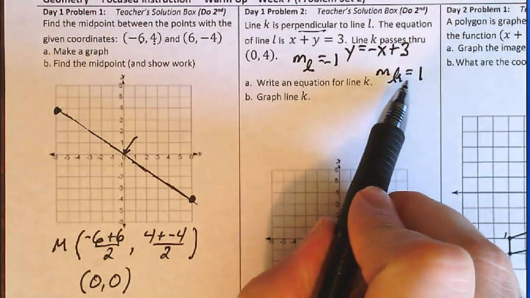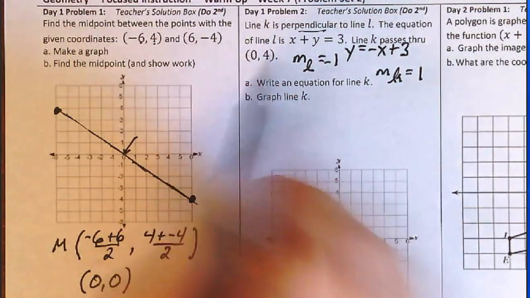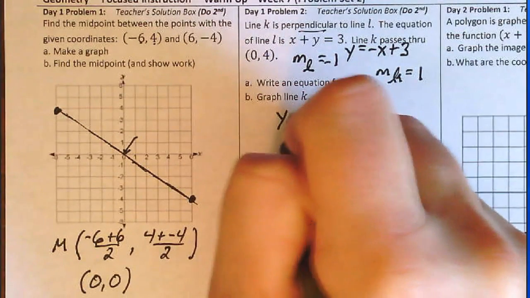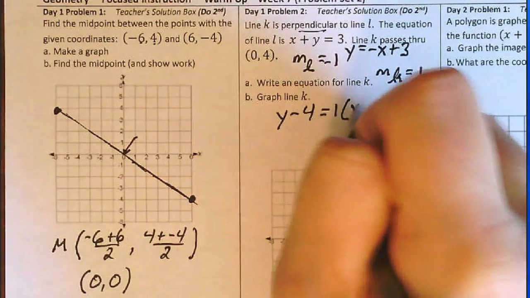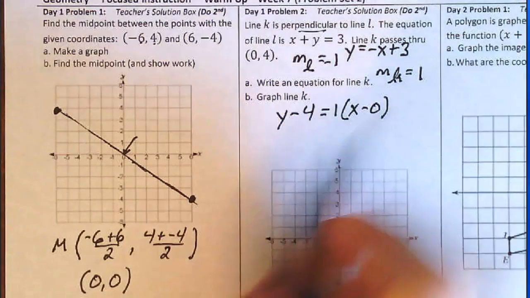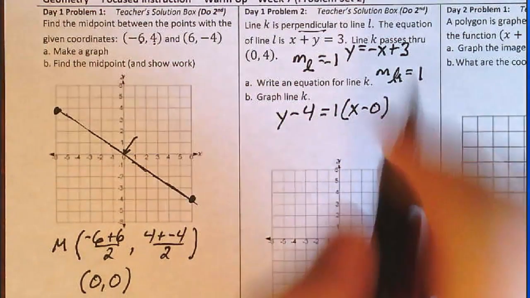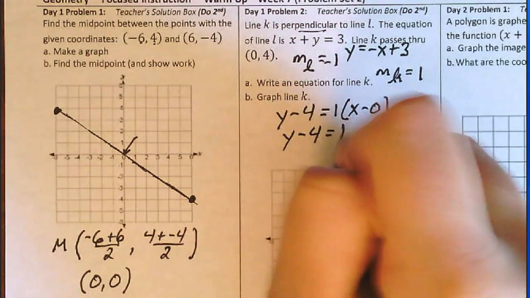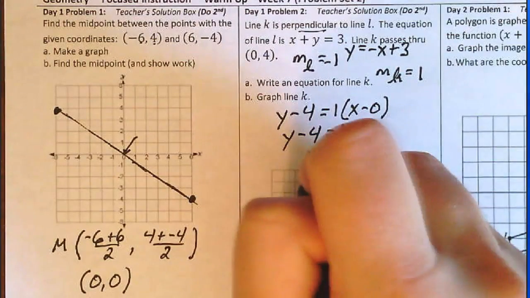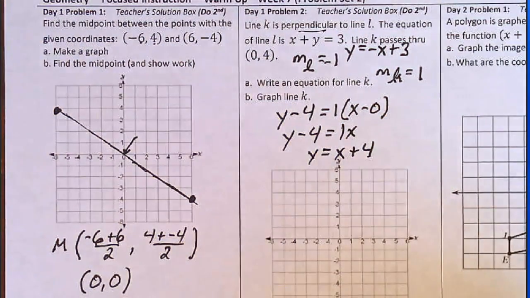Okay, we know the slope of line K, and we know a point that line K passes through. So we can go y minus 4 equals 1 times x minus 0. Here's an equation for line K in point-slope form. If you like, you could even change that form into slope-intercept form by isolating the y. There's slope-intercept form for line K.